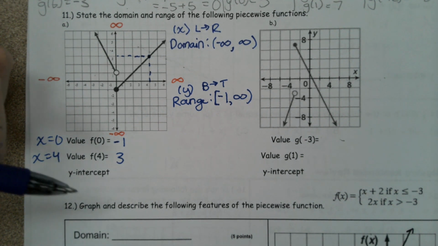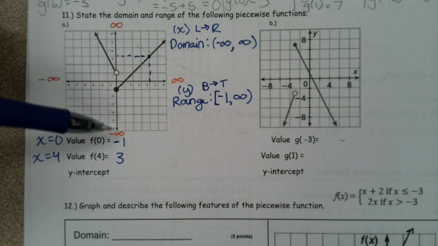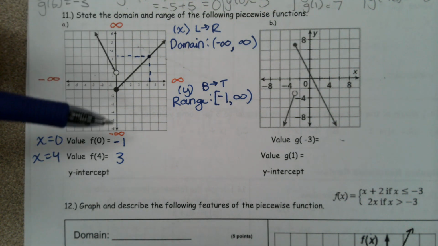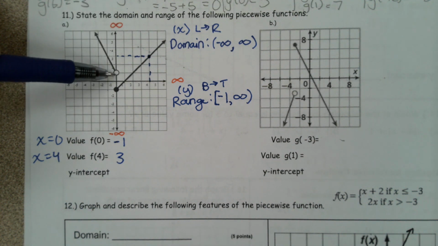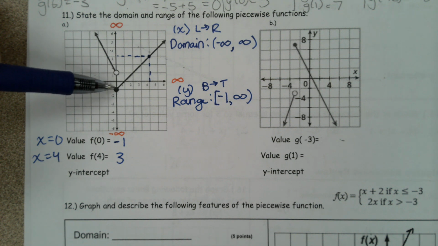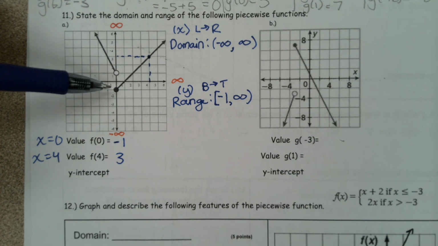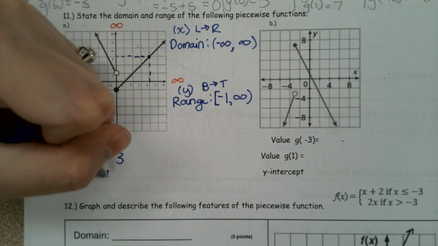Y-intercept. This is where the graph crosses the y-axis. The y-axis is through here, and it crosses it technically in 2 places. We have that hole here, but we don't count that since it's open. So we're going to go to the filled in circle. It crosses at negative 1.